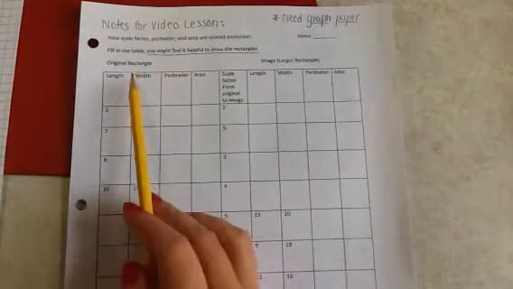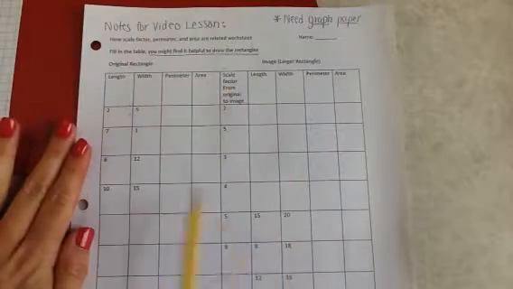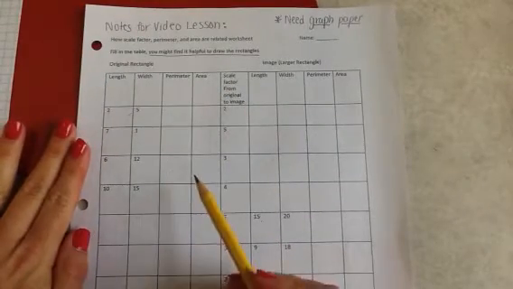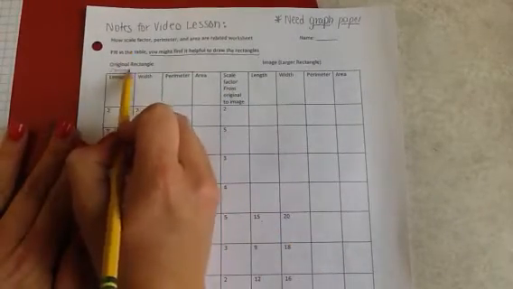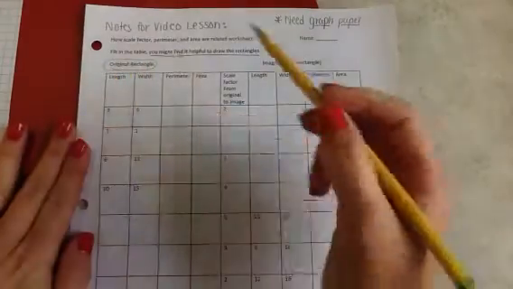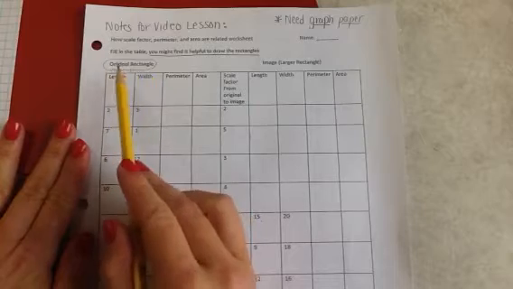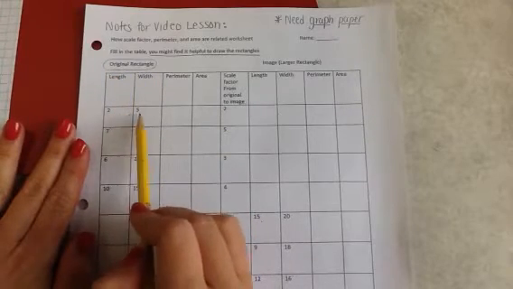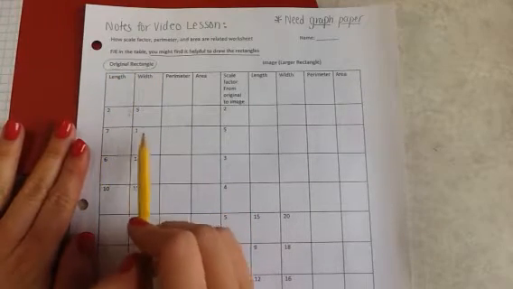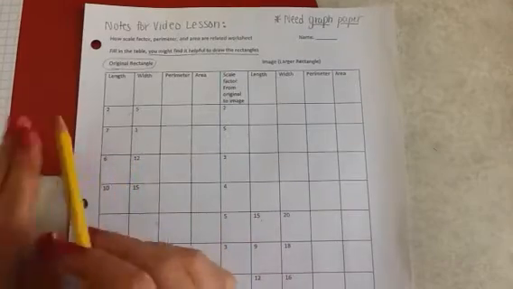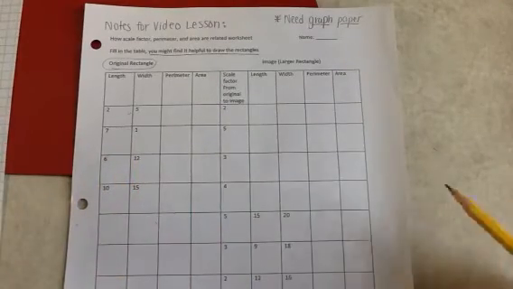Okay, so one thing that I want to point out before we start, there's a lot of grids and a lot of numbers on this paper. Let's break it down a little bit. Right here it says original rectangle. I want you to circle that. So all of these lengths and widths describe what we're going to call the original rectangle. So my first original rectangle is a 2x5. My second is a 7x1, a 6x12, and we're going to use the graph paper to create those.